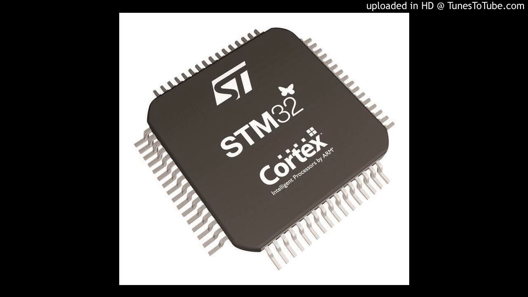Because being in unprivileged mode, you cannot touch the control register. So you should appreciate this beautiful design of the ARM Cortex processor, where once you change the access level of the processor to unprivileged access level, you cannot come back to the privileged access level being in thread mode.